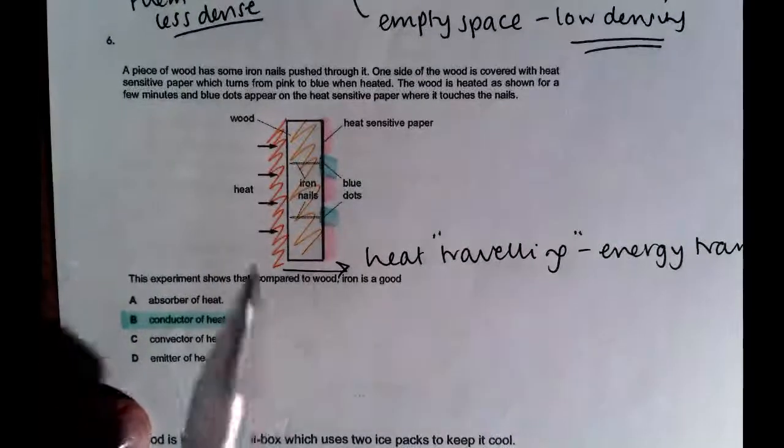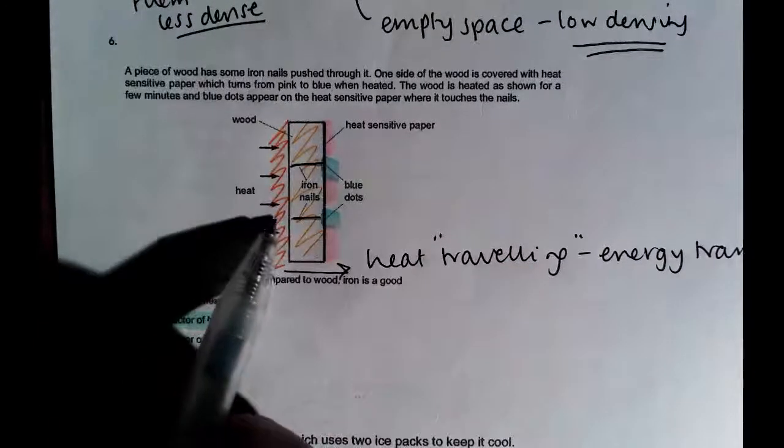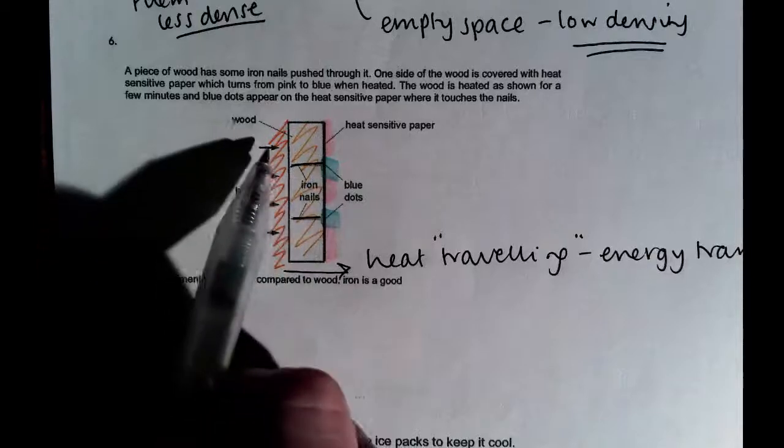Now, all of this is wood. So most of the heat is travelling through wood. But there is a point where the nail is inside the wood. So heat that's applied here is going to travel through the nail instead.